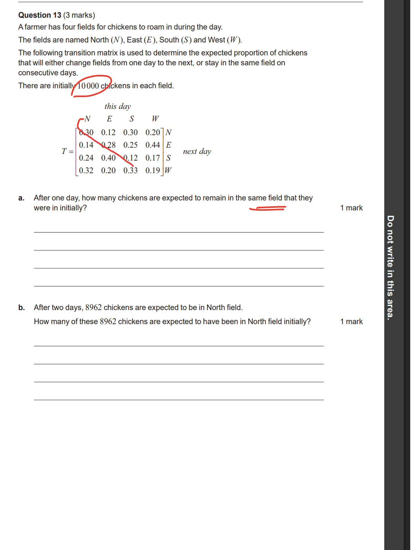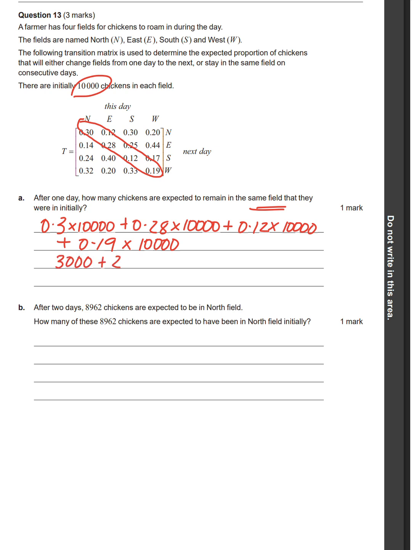Now, that is going to be our leading diagonal. So we're going to have 0.3 times 10,000 plus 0.28 times 10,000 plus 0.12 times 10,000 plus 0.19 times 10,000, which will be 3,000 plus 2,800 plus 1,200 plus 1,900.